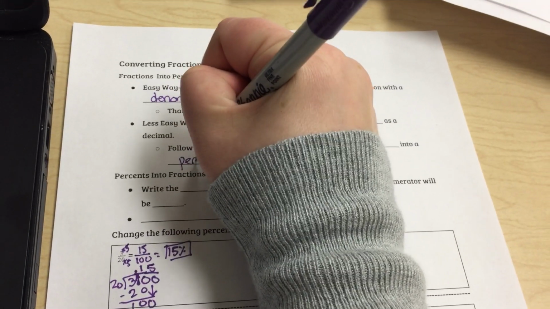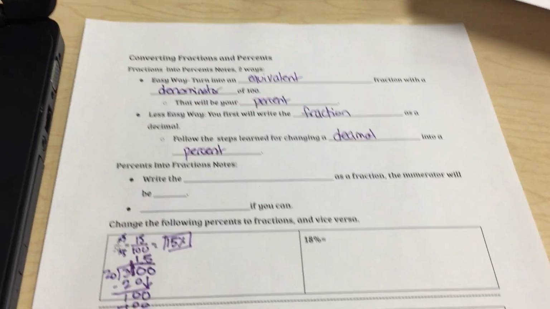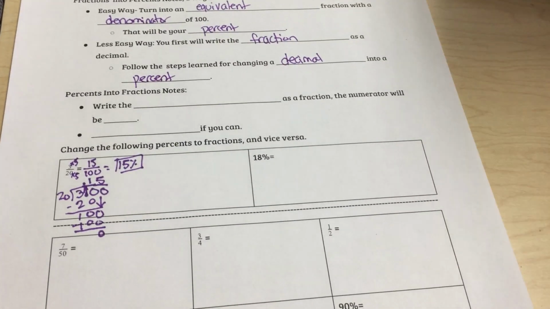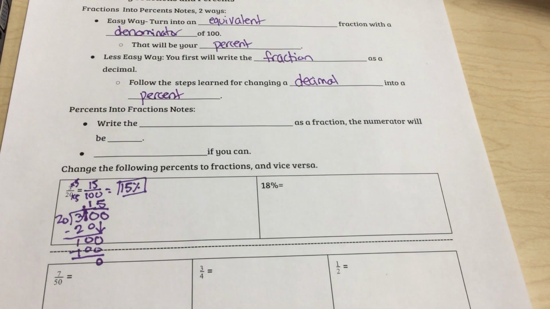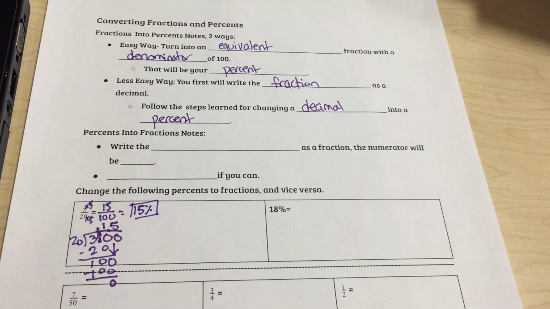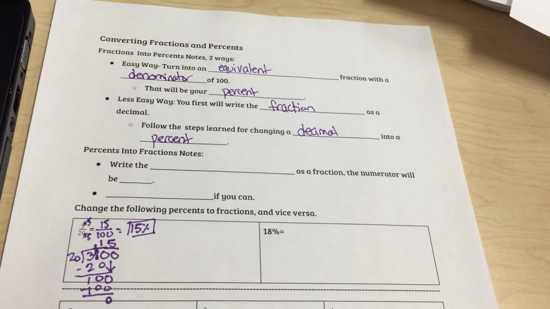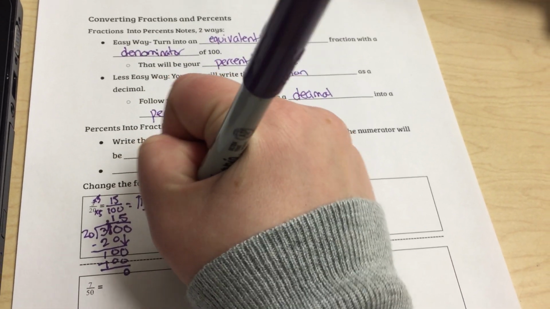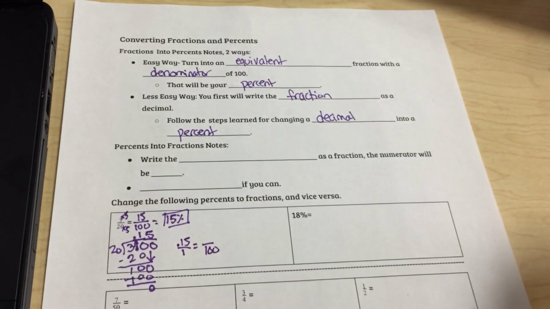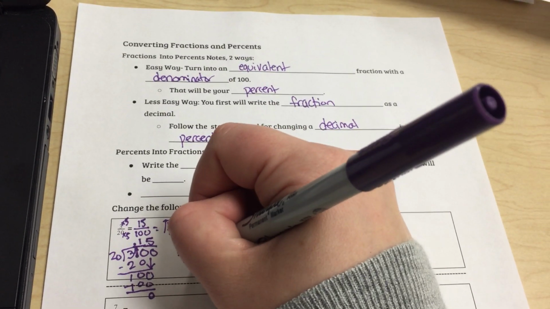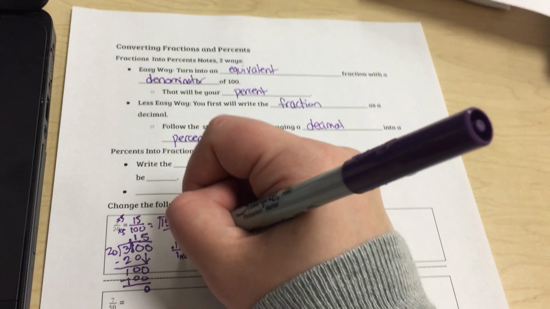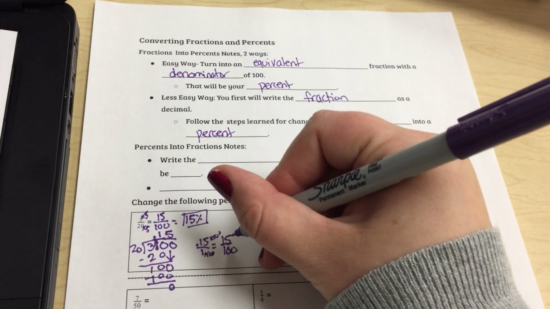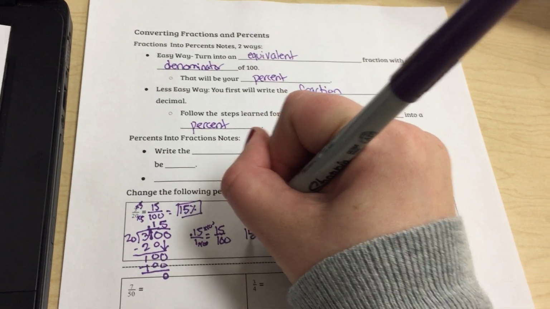into a percent, which actually isn't that terrible. Basically, if you remember correctly, you are just going to start with your decimal, and you're going to write it as a fraction over 1. So 0.15 over 1, turn into something over 100. So I should know that I'm multiplying by 100, multiplying by 100. My decimal point is just going to move 2 spaces, so I'm going to end up with 15 over 100, or 15 per 100, which is 15%.